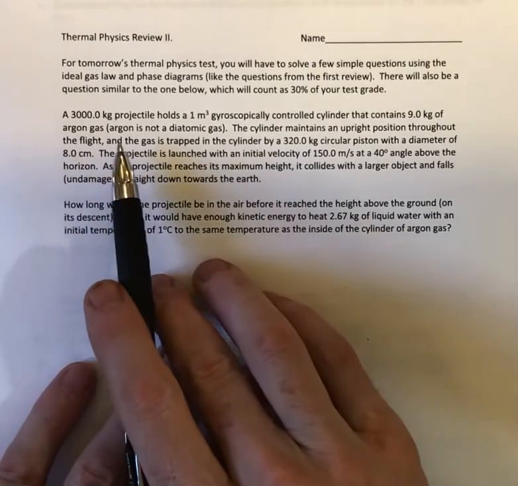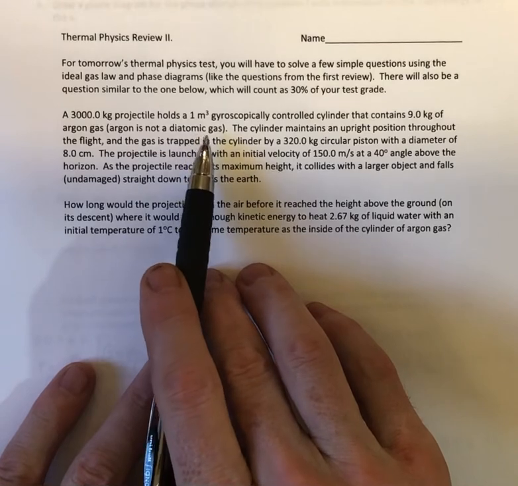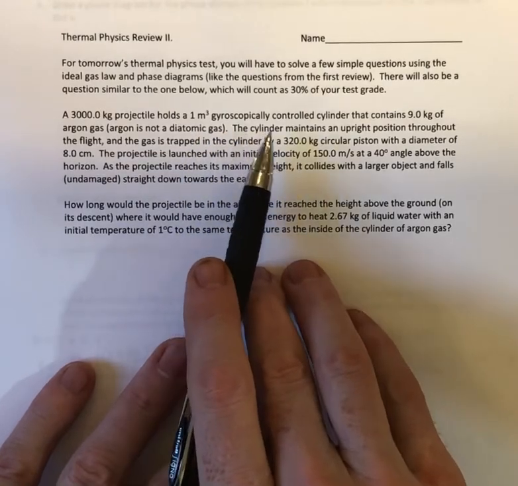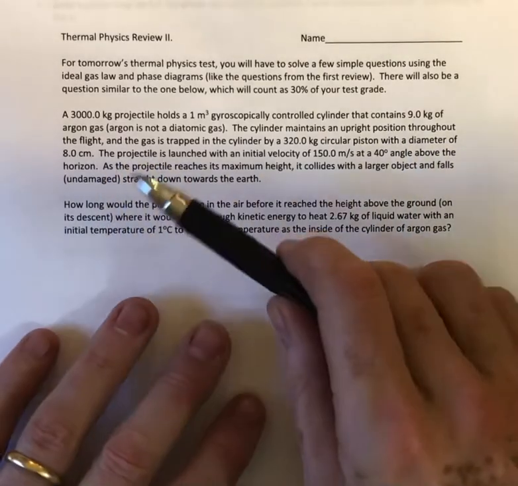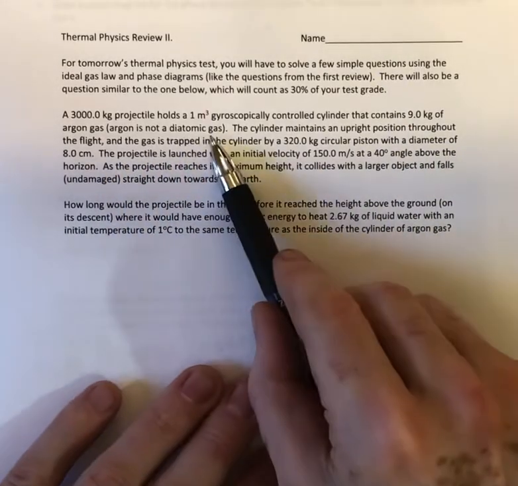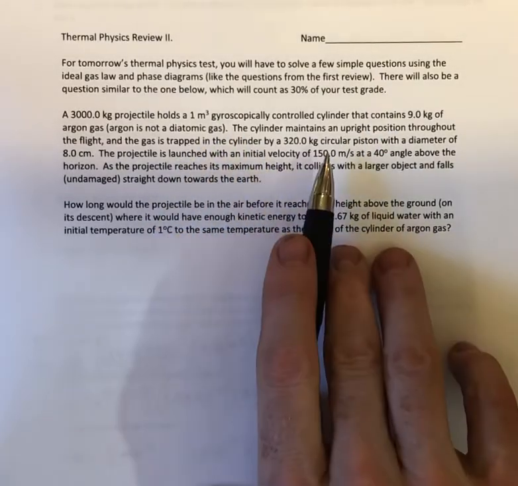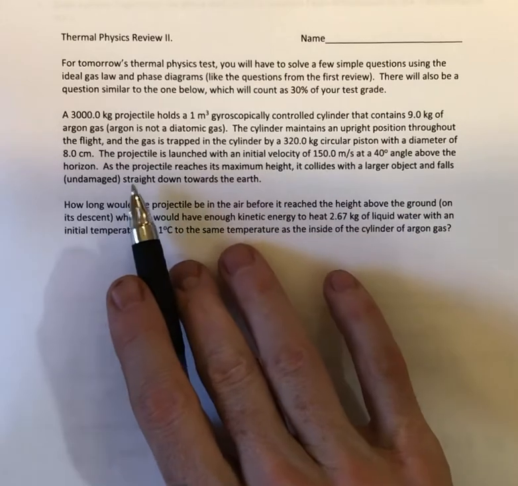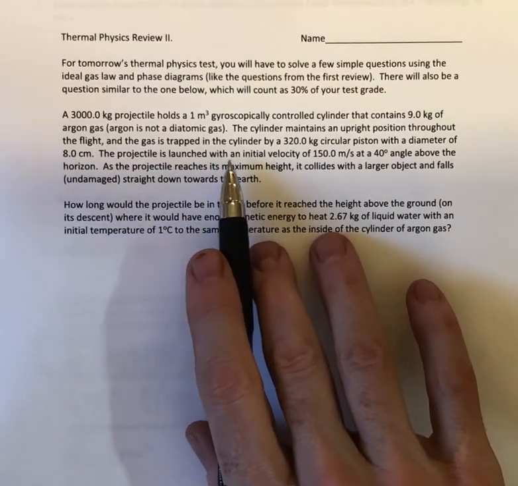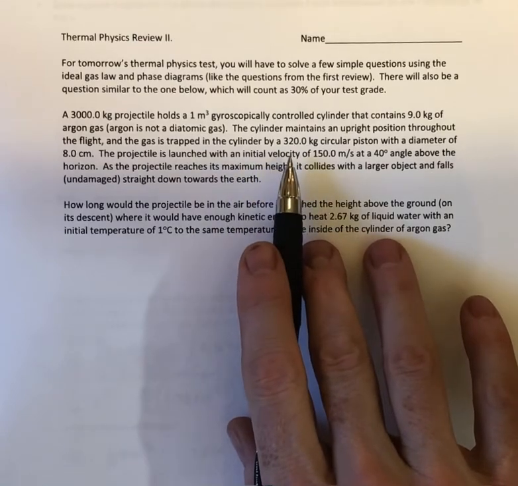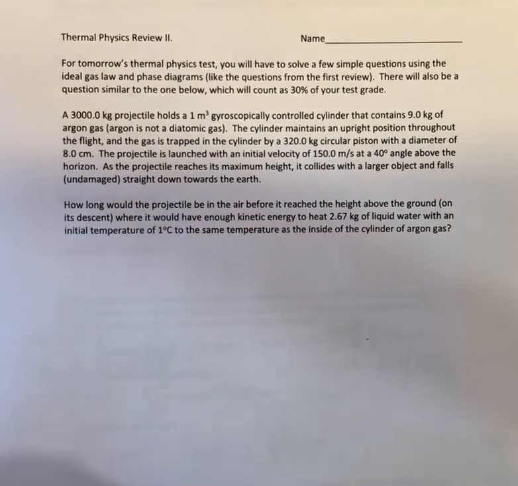we have a 3,000 kilogram projectile which holds a 1 cubic meter gyroscopically controlled cylinder that contains 9 kilograms of argon gas. Ooh, that's a little crazy, right? Why would we have that? But hey, this is physics land, and in physics land, we can do whatever we want. The cylinder maintains an upright position throughout the flight, and the gas is trapped in a cylinder by a 320 kilogram circular piston with a diameter of 8 centimeters.